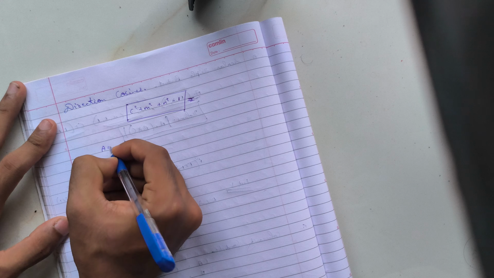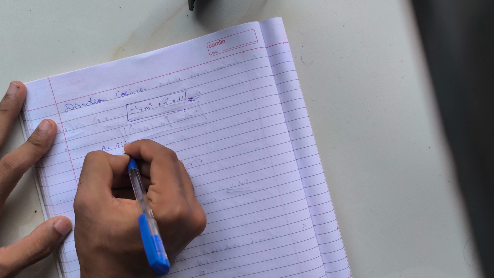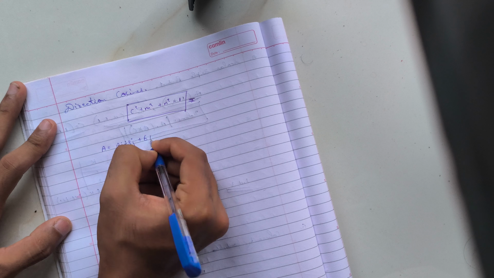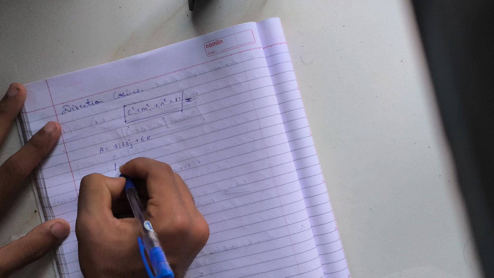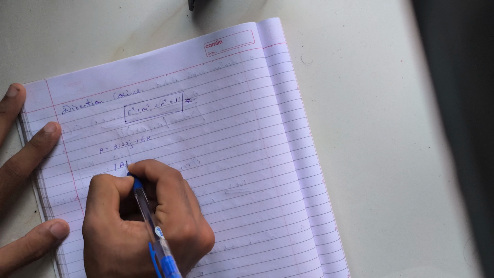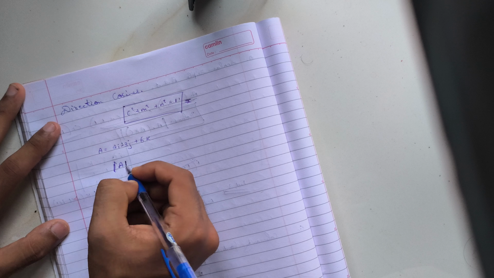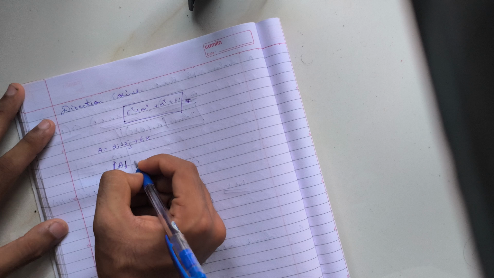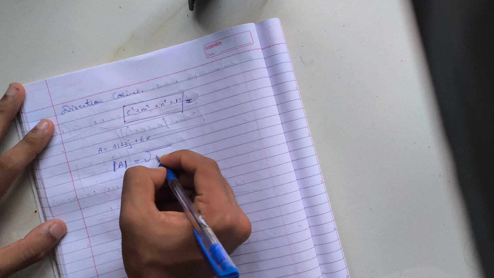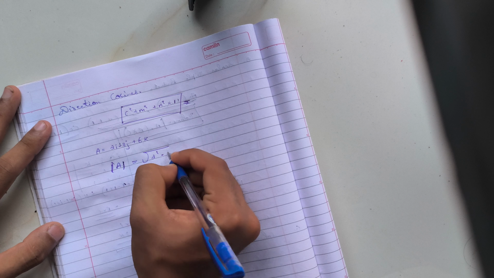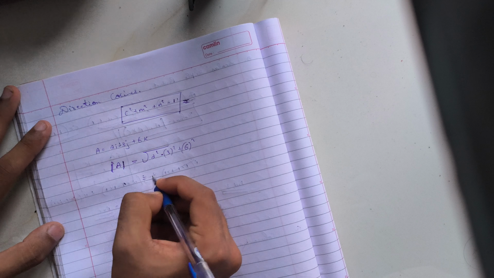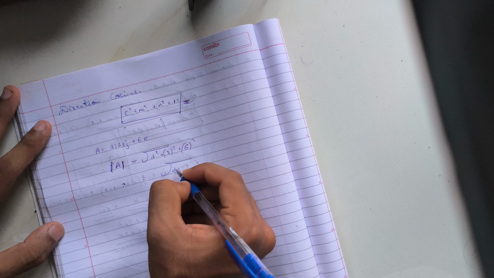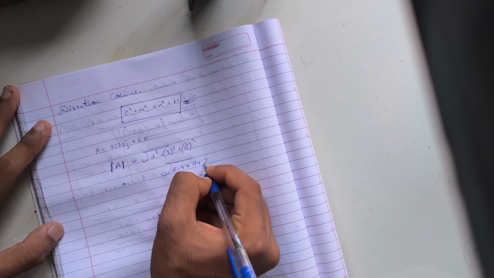Here the question is A equal to 2i minus 3j plus 6k. We need to find the magnitude of A first. So root of 2 square plus minus 3 whole square plus 6 square equal to root of 4 plus 9 plus 36.